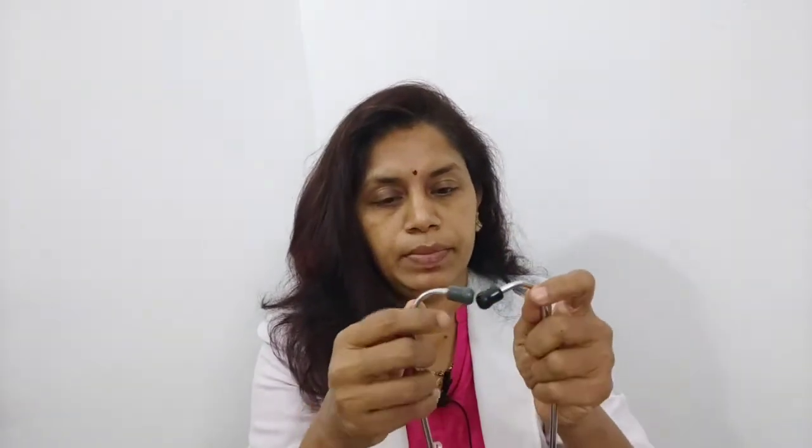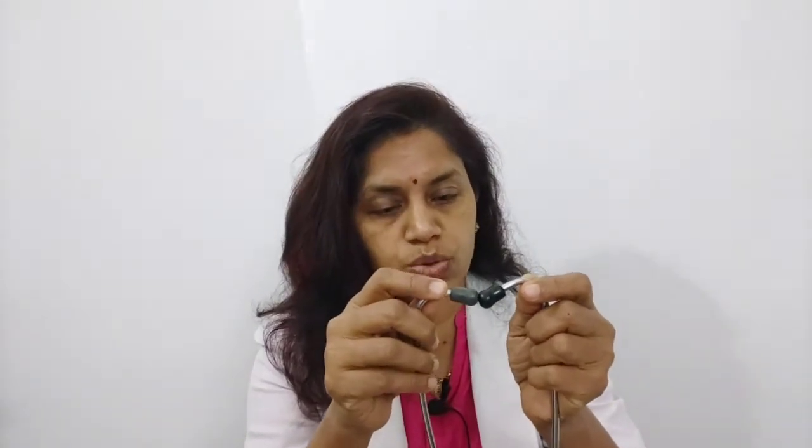This should fit to the ear facing forward toward the face, on the medial side. This is the proper way. When you keep it like this, you see the angle is forward and the curve is on the medial side. If you keep it the other way, the curve is facing the posterior side of the face, and this is not the correct position.